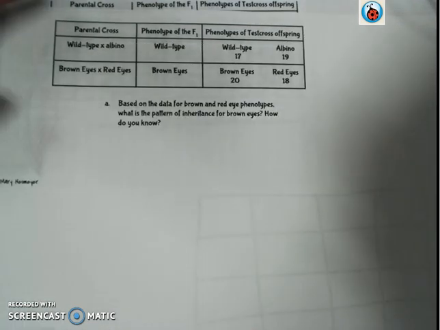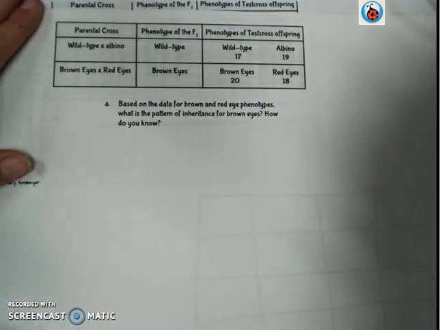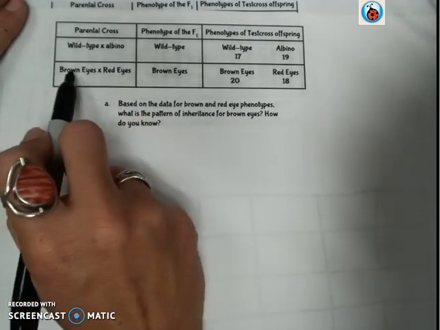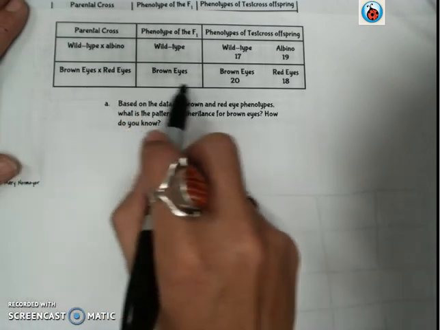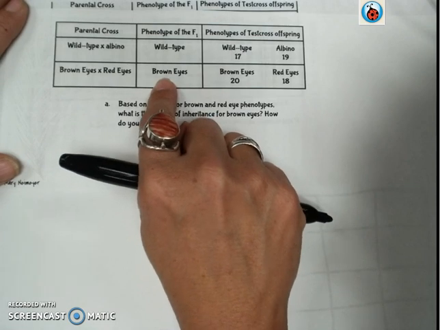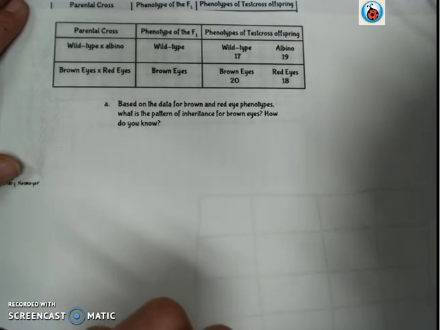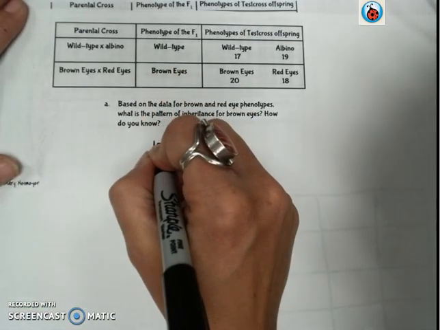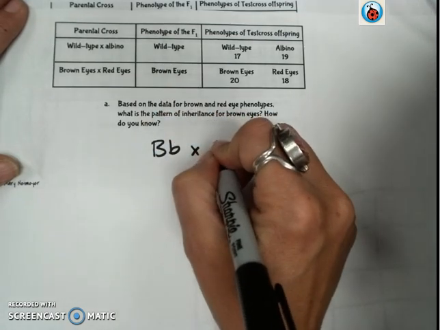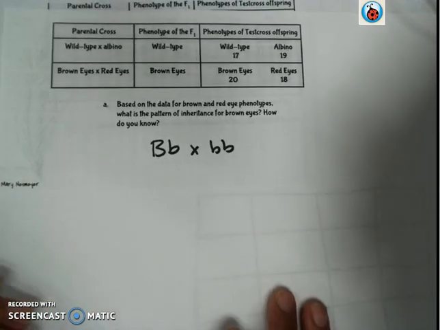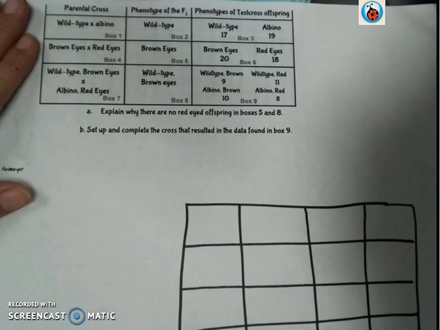Okay, so here when we look at this, based on the data for brown and red eye phenotypes, what is the pattern of inheritance for brown eyes? Well, when we cross a brown eyes with red eyes, and all of the F1 have brown eyes, we're going to assume that brown eyes is inherited autosomal dominant. How do you know? Because when we cross this brown eye individual with a test cross, we get a 1-to-1 ratio of brown to red eyes, just like we saw in this cross here with fur color of wild type versus albino.